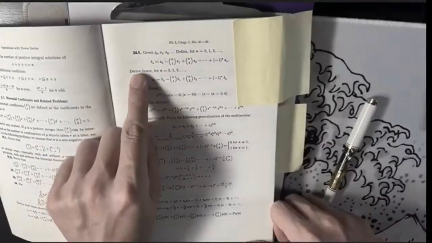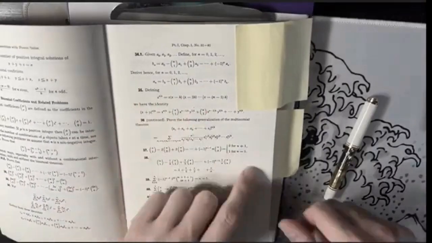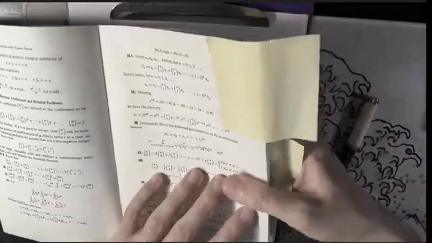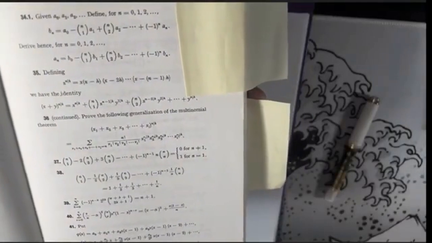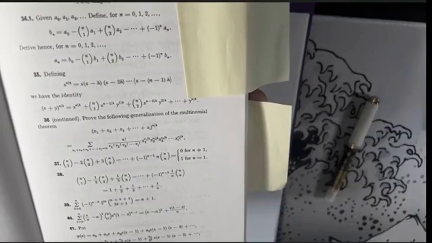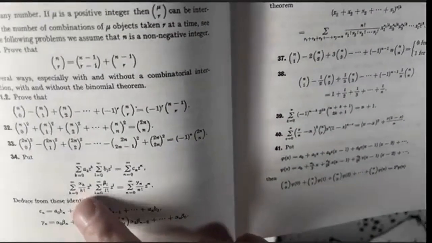And 34.1 did involve a trick. 34.1 is where we ended last time. I was just staring at it and I wasn't sure how to do it. But it's really easy if you realize it's coming from this second definition, and you could just multiply by e to the x. Your alphas would be 1 in that case, right?